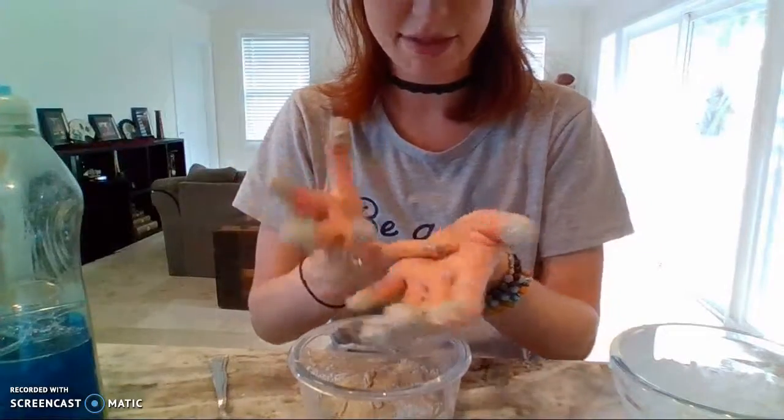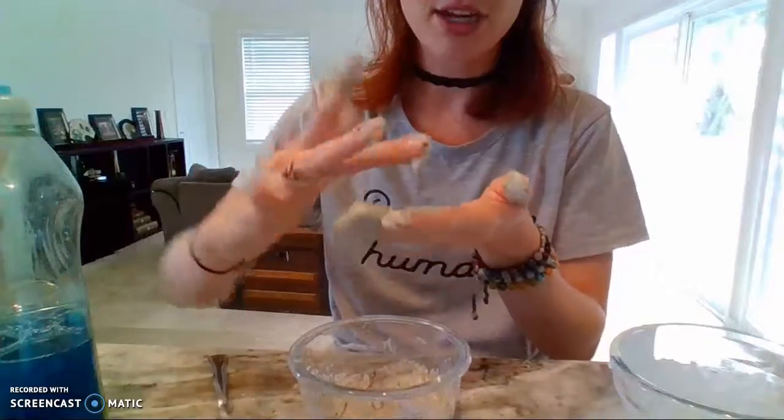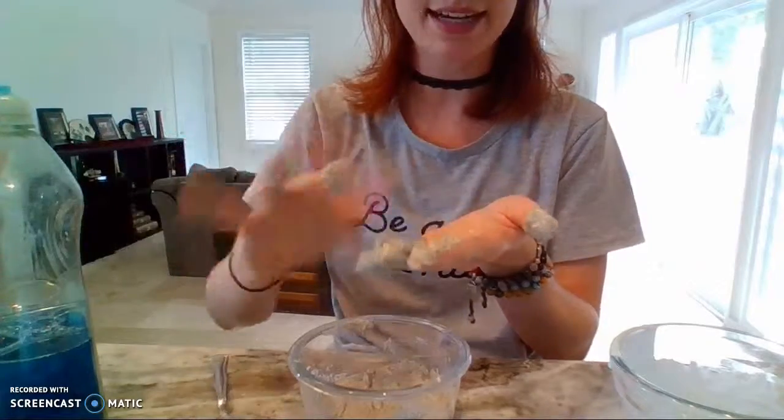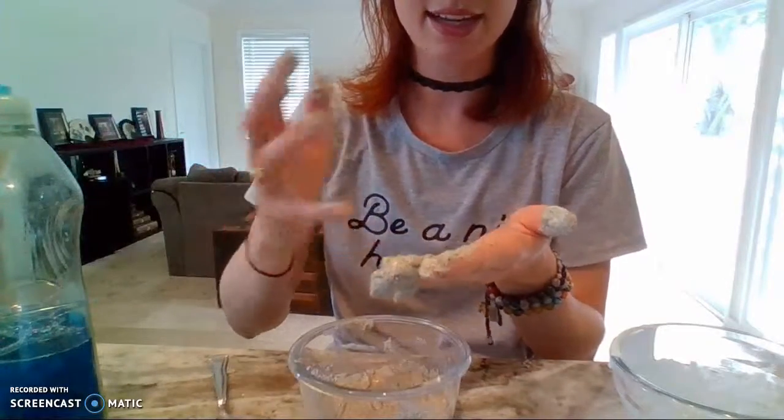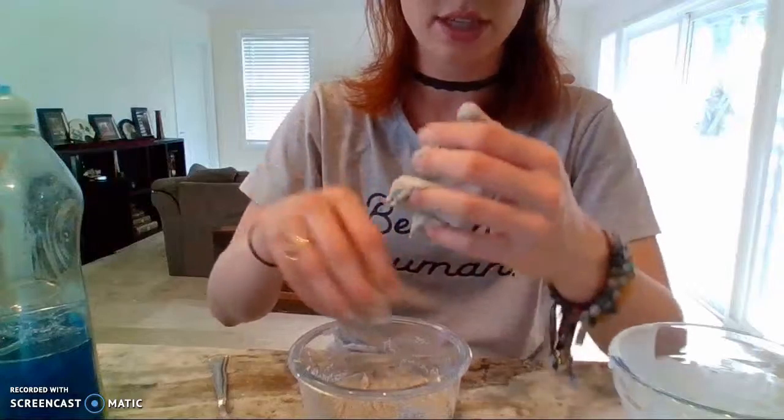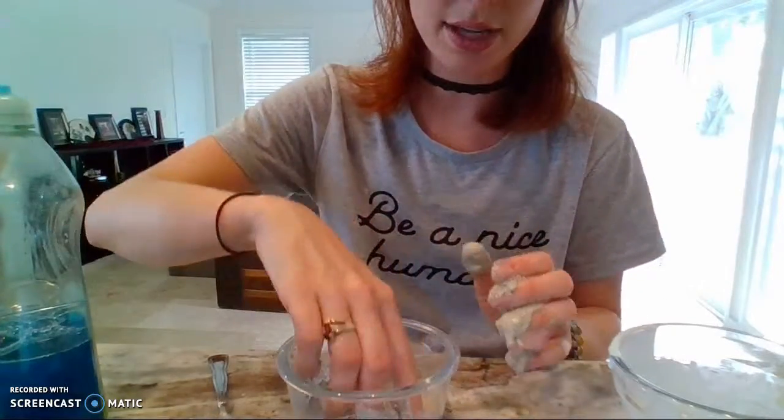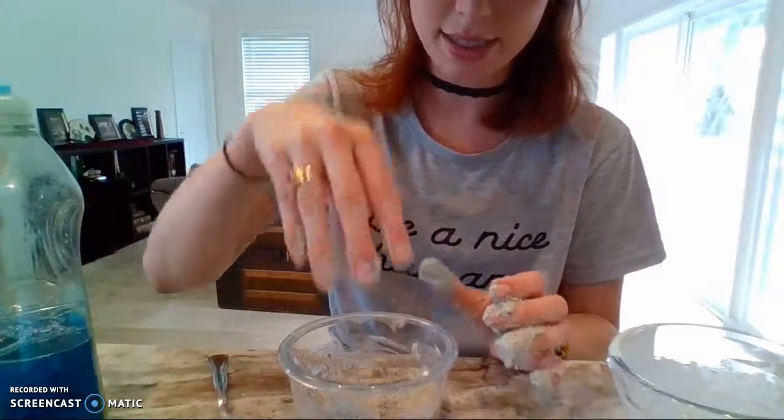Right now it's still sticking to my fingers, but if I'm trying to clean it up, I just connect it to another part of the sand and it wants to join together. It wants to clump together. And like in the bowl, it'll all stick together because of those polymers.